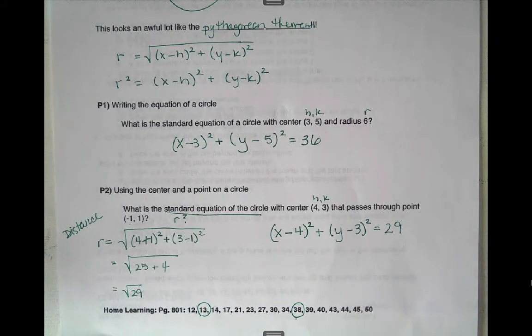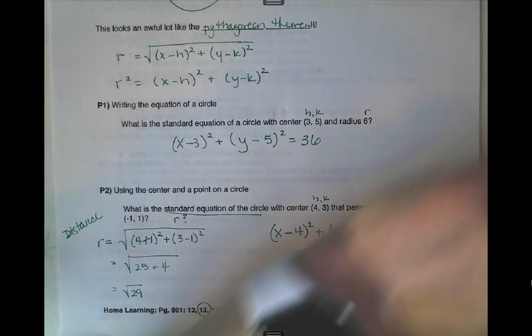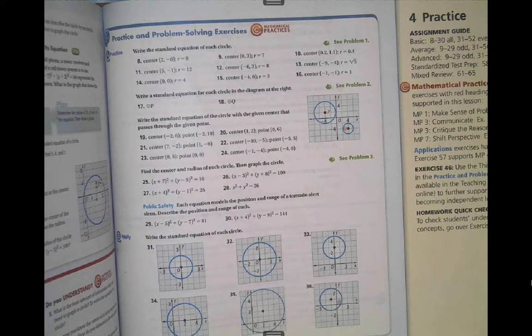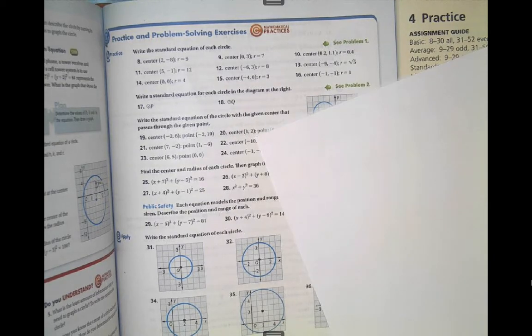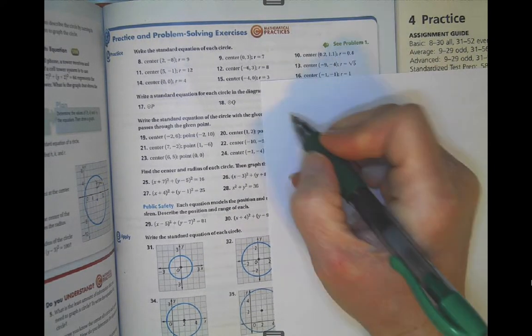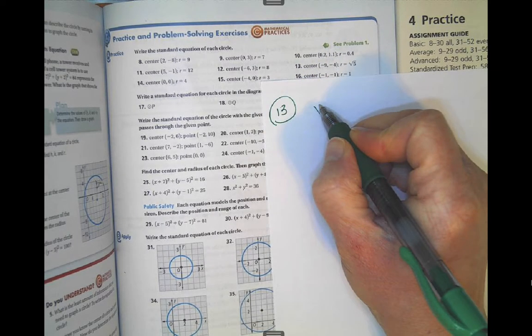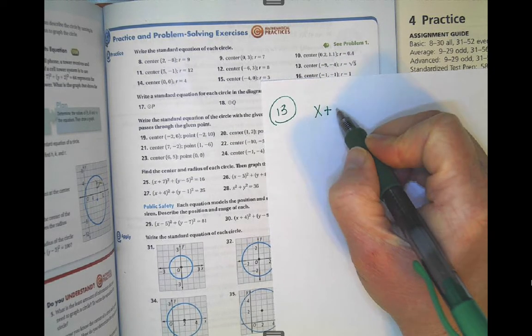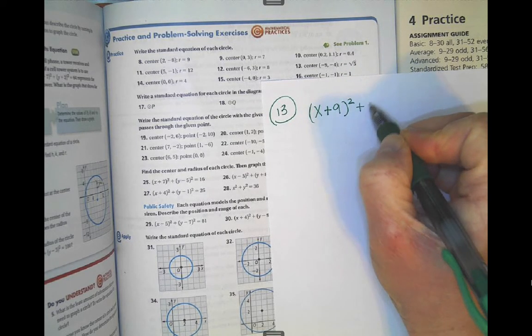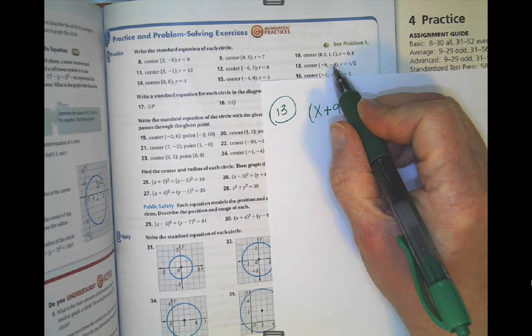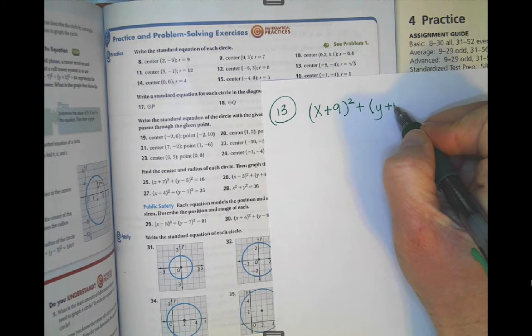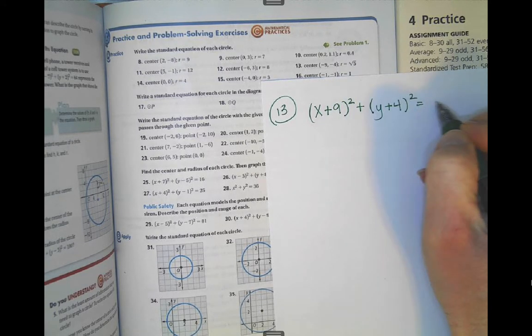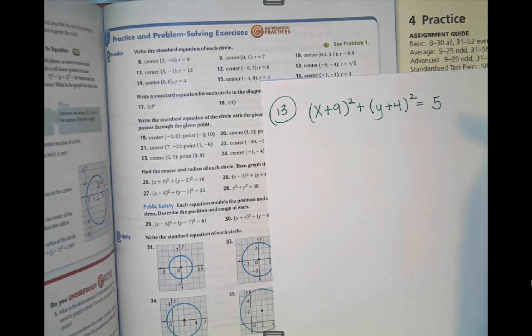I have two problems here we're going to look at, 13 and 38. Number 13 is another pretty straightforward one, just writing the equation of the circle. It's always x minus h. So in this case, it's x minus a negative 9, so that ends up being x plus 9 squared, plus y minus k, which in this case is negative 4, so y minus the negative 4 squared. And then you'd have the square root of 5 squared, which is also just 5. Okay, so that's 13.